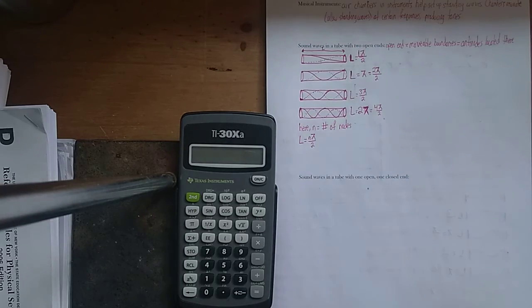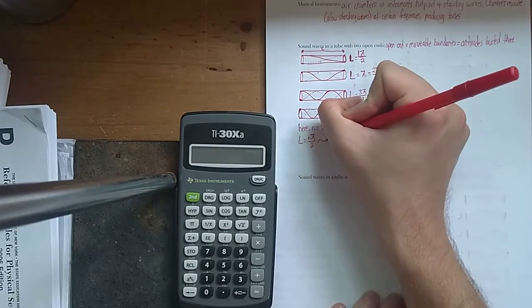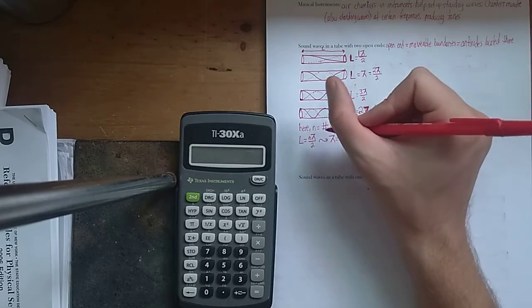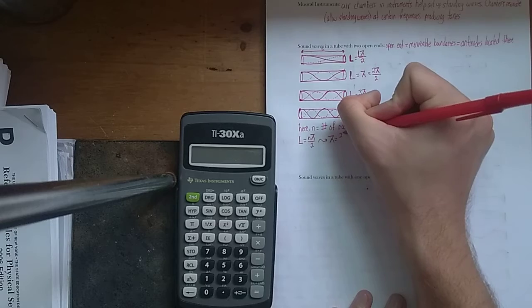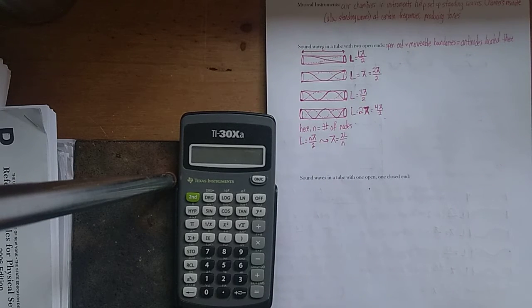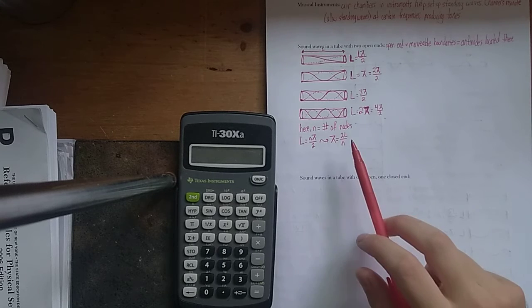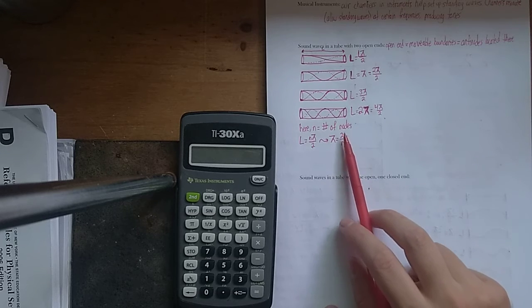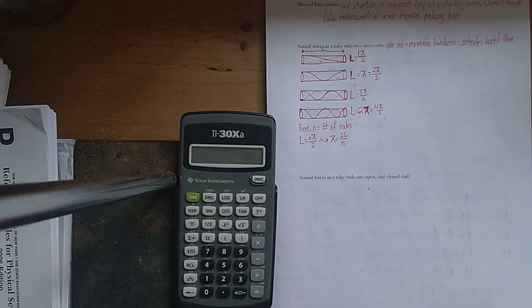And something a little bit more useful, and probably makes a little bit more sense, is that the wavelengths that will work must be equal to 2L divided by n, where n is the number of nodes and 2L is twice the length of the tube. So the possible wavelengths that will work must be equal to 2L divided by some number n, where n is 1, 2, 3, 4, etc.